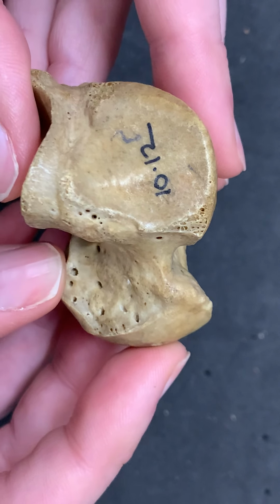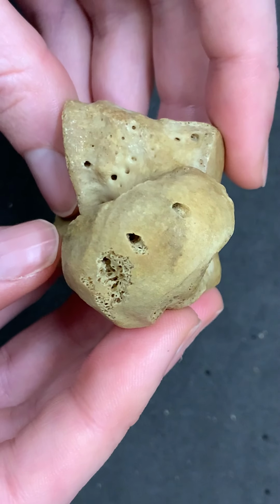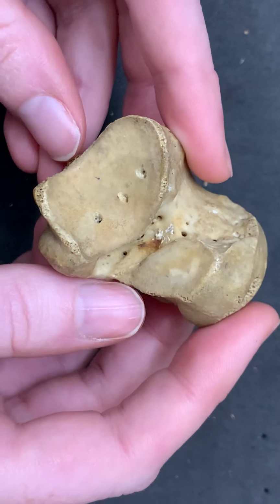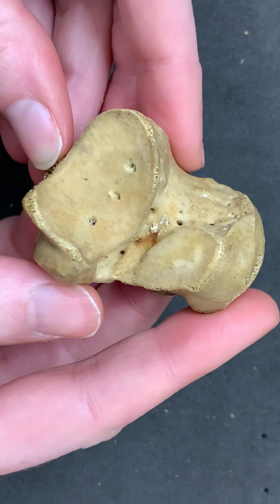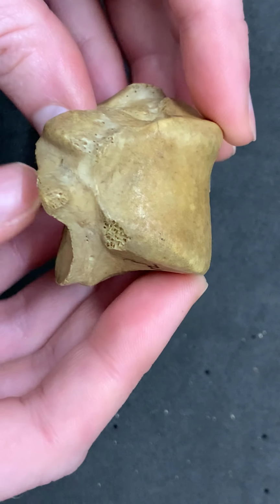Here we are from the side, anteriorly, inferiorly, and then that's the posterior side.